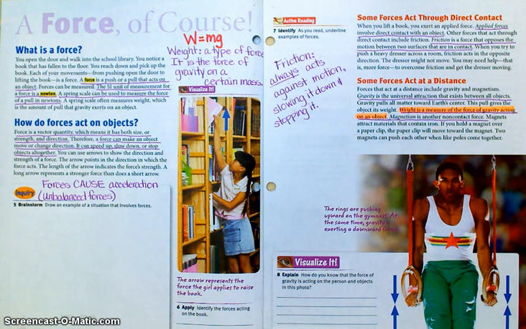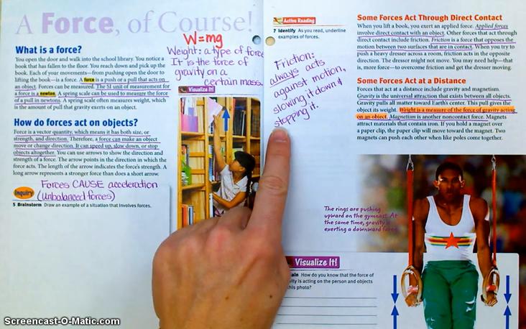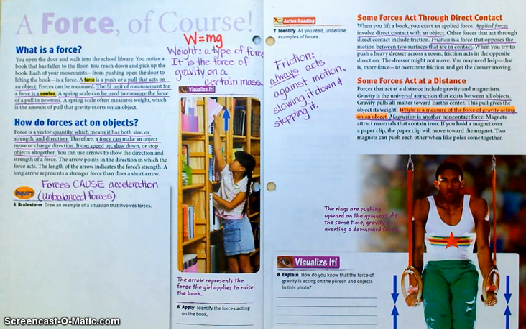On page 189, I underlined that applied forces involve direct contact with an object. Like if you push on something, you're in contact with that. That is an applied force. Friction is an applied force because it acts on an object when two surfaces are in contact. And remember, I made a note, and this is really important. If it's important enough for me to write down, it's important enough for you to write down.